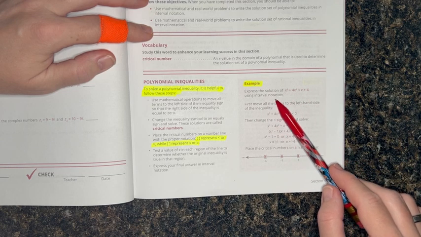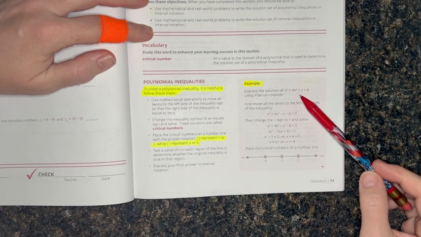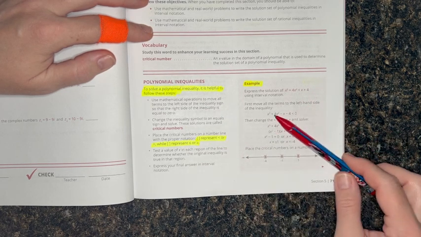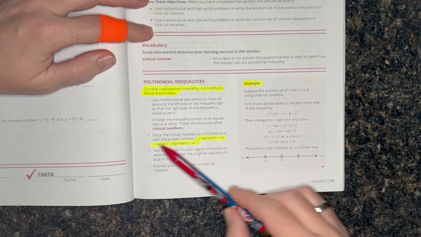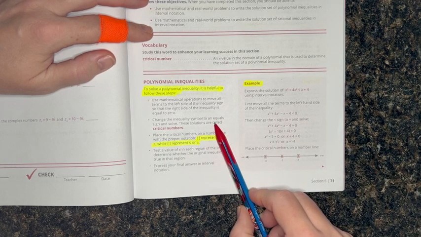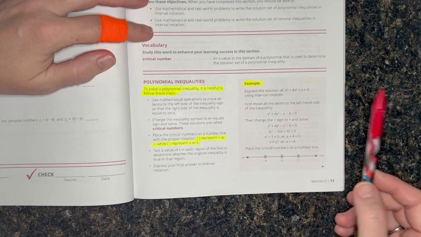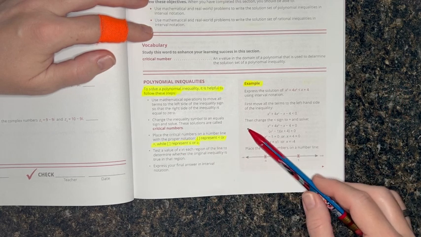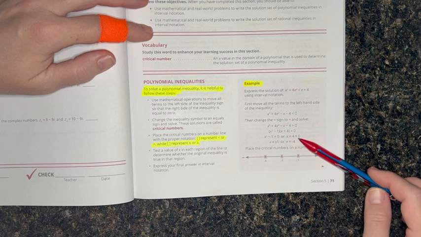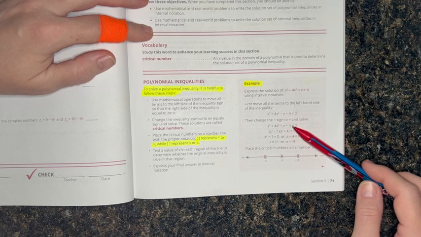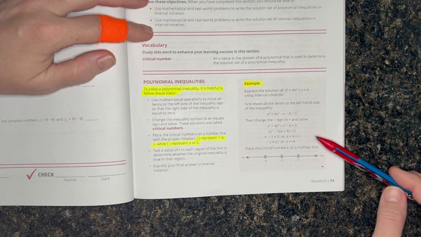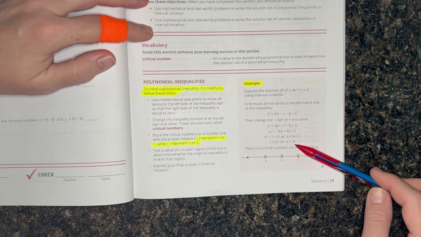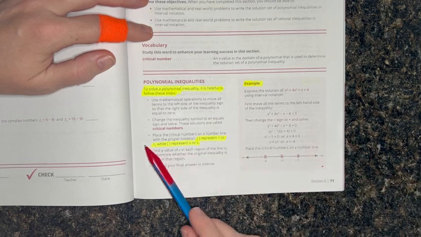So it says, express the solution of x to the third plus 4x squared is less than x plus 4 using interval notation. So first we move everything to the left side of the inequality sign, which they've done here. Then you change the inequality symbol to an equal sign and solve. Those solutions are called critical numbers. So change it to an equal sign, solve, okay, they've factored, and they get that x equals plus or minus 1 or x equals a negative 4, okay?